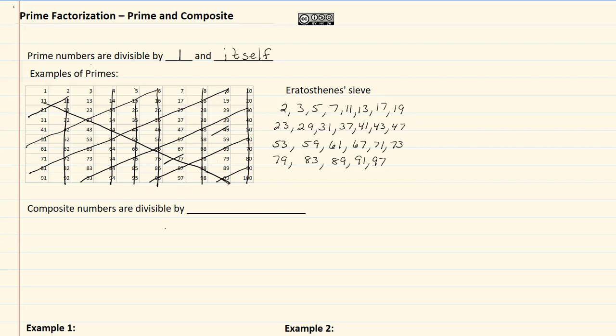Composite numbers are divisible by more than one and itself. They'll be numbers like, say, 4, where you have factors that are 2 times 2, which is more than just 1 and itself. So we also have 1 times 4. There are multiple ways of getting composite numbers. We want to think about those as being something that we can multiply multiple different ways. So that's how we tell what composite numbers are.